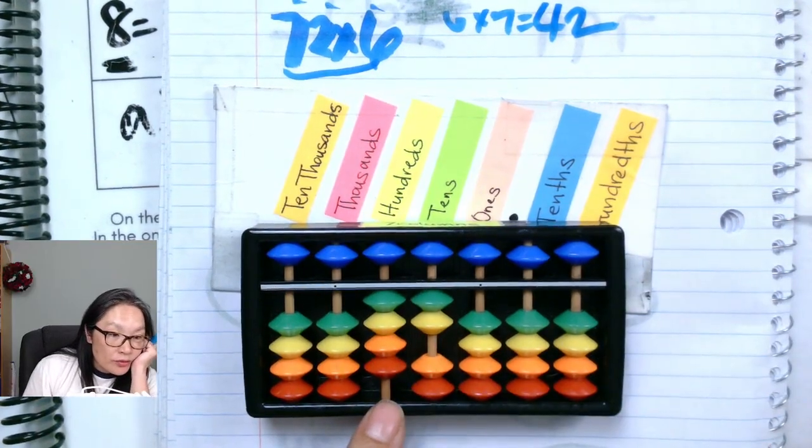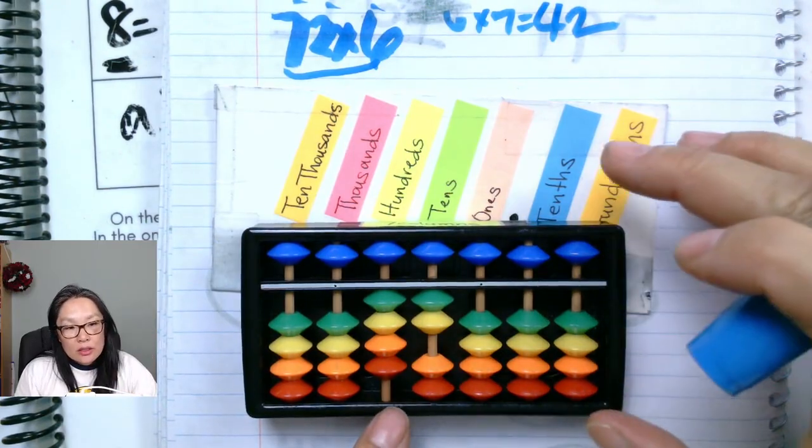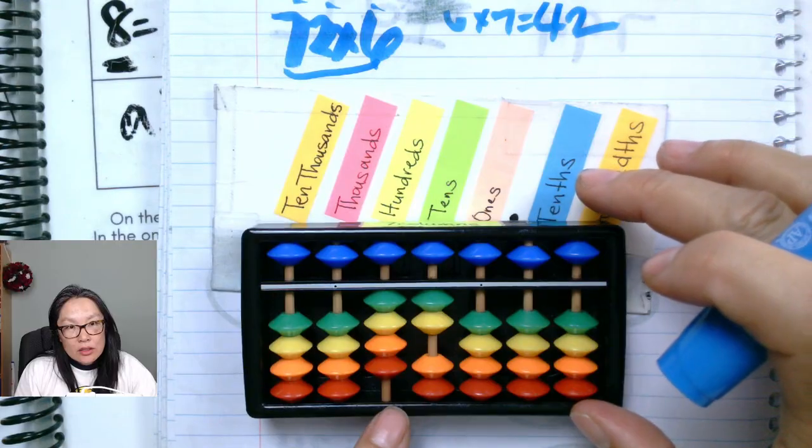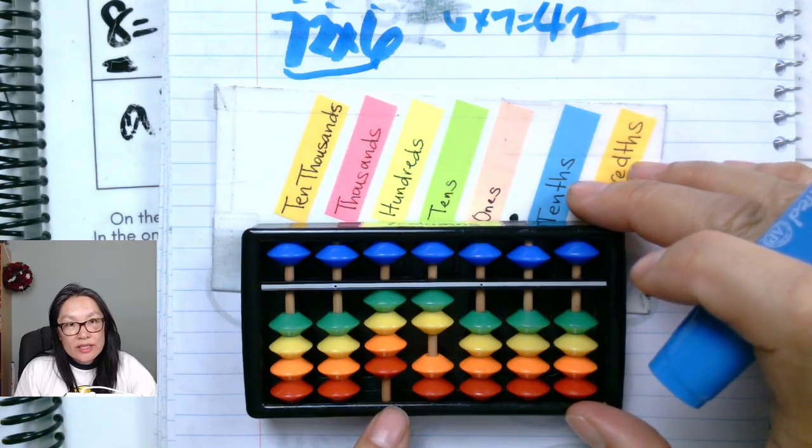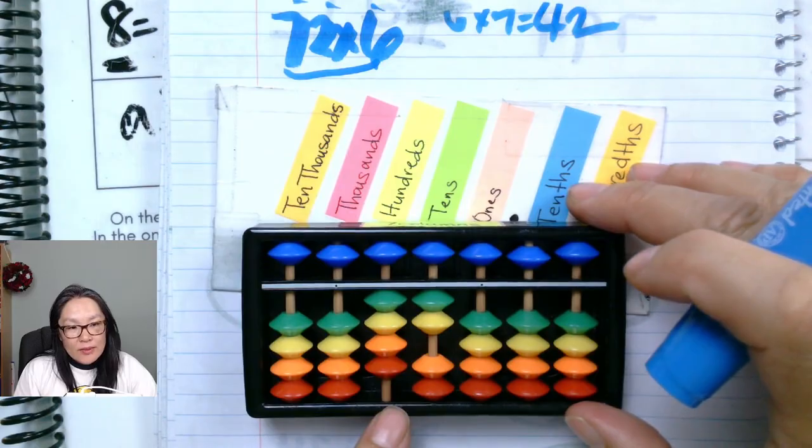How could we do it if we did not know our multiplication table? You could do cumulative addition. That's what I did with my kids.